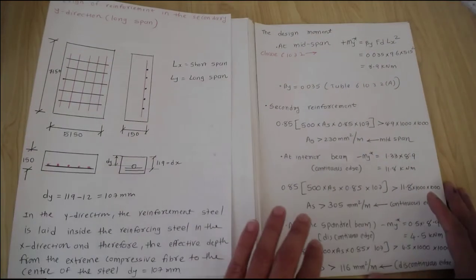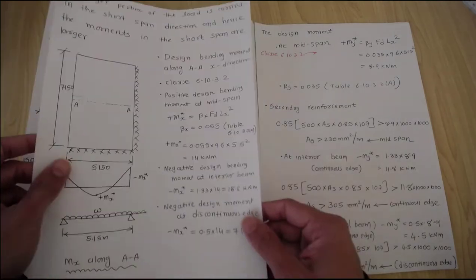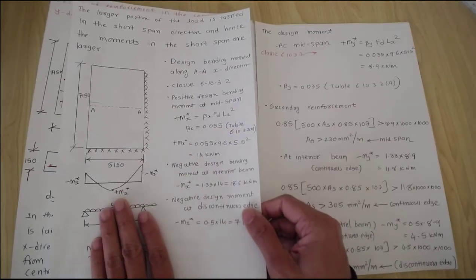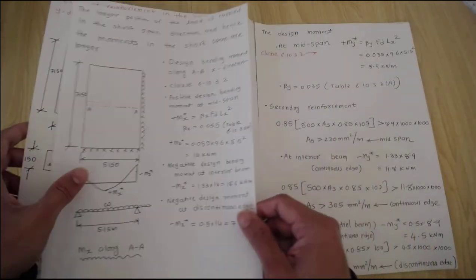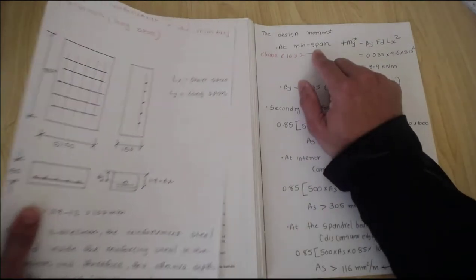Now we need to calculate the design moment. I think we did the calculation of design moment in the previous video, where we calculated the mx value. I can show it to you here. In the previous videos we calculated this design moment for mx. Now we need to do exactly the same thing, but we need to calculate the my. Now there is a clause that we're going to use to calculate the my. That clause is shown here.